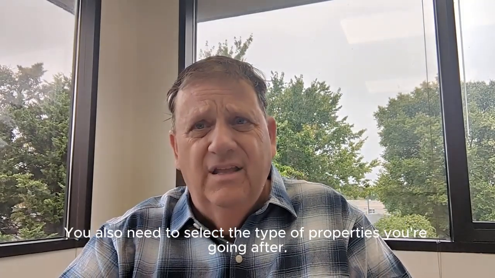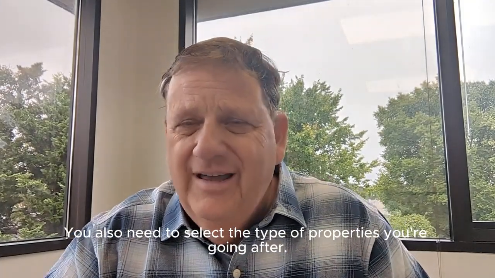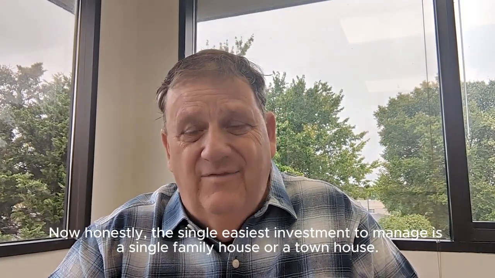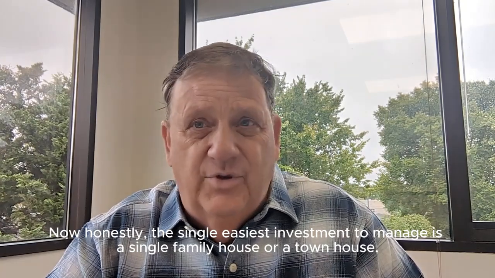You also need to select the type of properties you're going after. This sounds basic. Now, honestly, the single easiest investment to manage is a single family house or a townhouse.